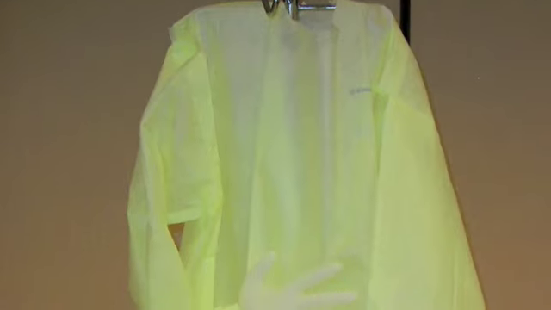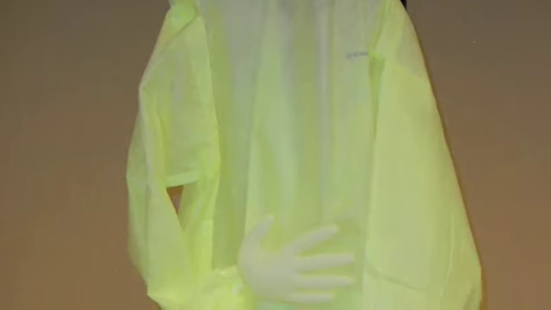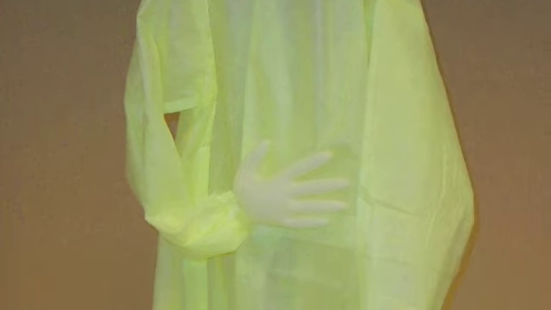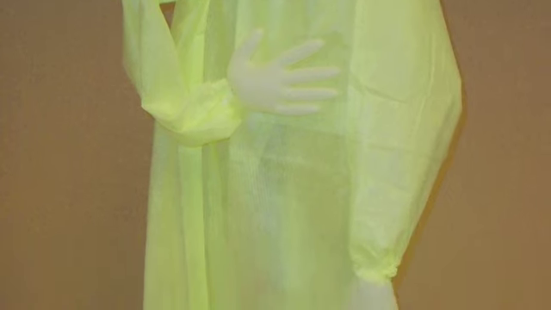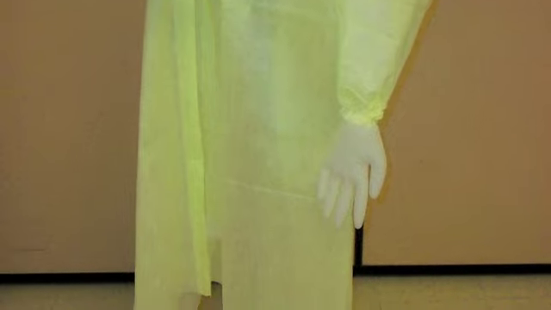The proper PPE for contact precautions include a gown and gloves. On occasion, individuals may wear a cap and booties. To review, remember to: 1. Speak to the nurse before entering the room. 2. Wash hands when entering and leaving the room. 3. Wear a gown and gloves. And lastly, discard gloves and gown before leaving the room.